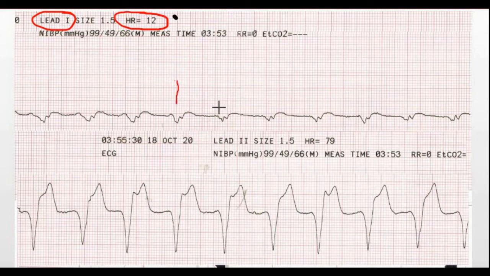Then we find where the next one is, which is roughly right here, and we start counting big boxes over: 300, 150, 100, 75, a little faster than that, so this is probably 84 or so beats per minute, because that's how long it took for this beat to be repeated here.